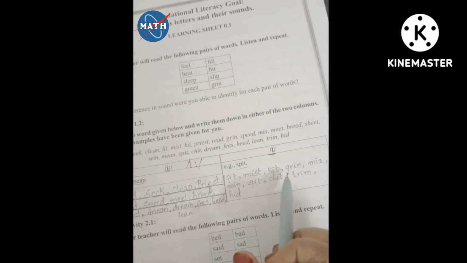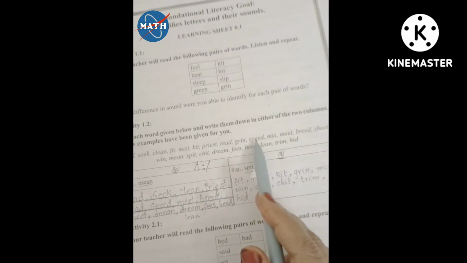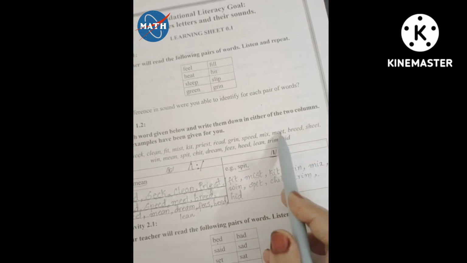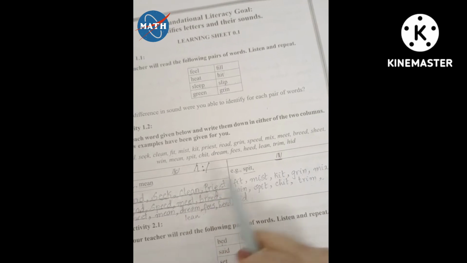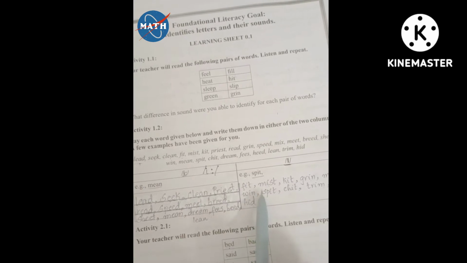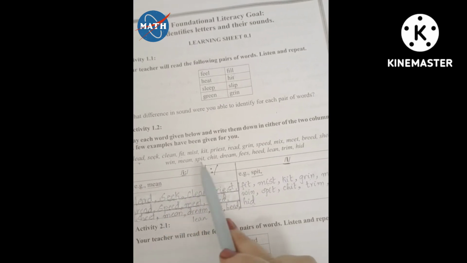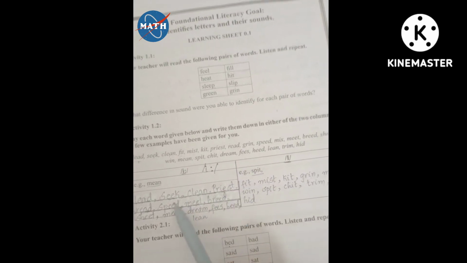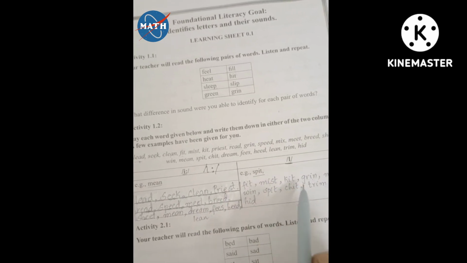Grin, grin we have to write in short vowel sound. Speed here. Then mix in short vowel sound. And then meet, meet we have to write in long vowel sound. Breed, it is also in long vowel sound. Sheet, it is also in long vowel sound. Win in short vowel sound. Mean here. Spit here. Chit here. Dream here. Fees here. Heed here. Lean here. Trim here. And hid here.